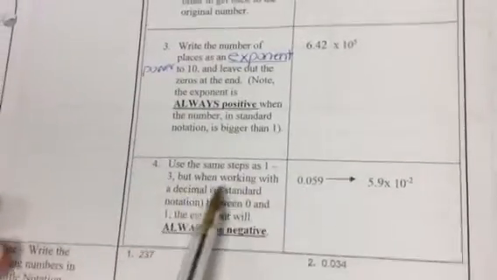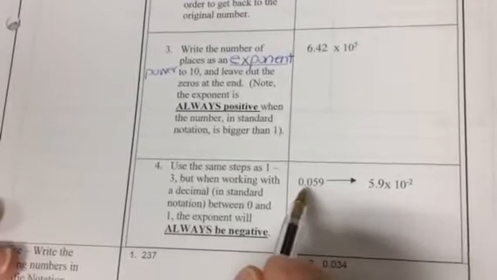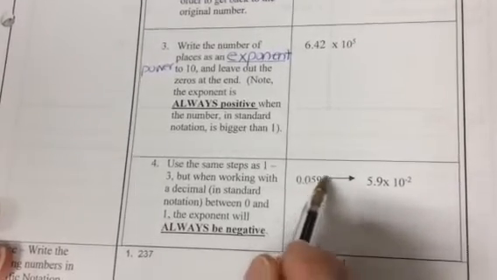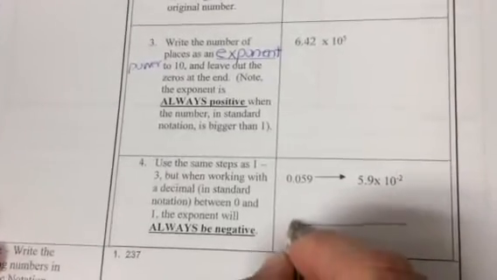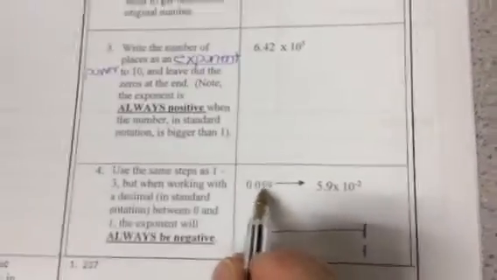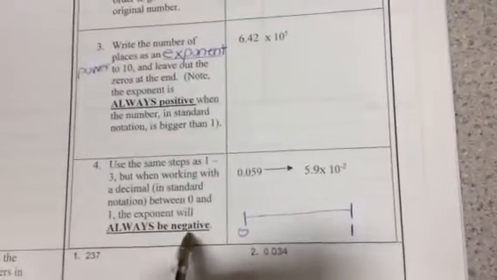Okay, now you're going to use the same steps 1, 2, and 3, but when working with a decimal starting out in standard notation that's between 0 and 1, which this decimal is. If you had a number line down here and you had 0 here and 1 here, 0.059 would be between these two numbers. So when you have a number that is between 0 and 1, your exponent will always be negative. But you do the same steps as you did right here.